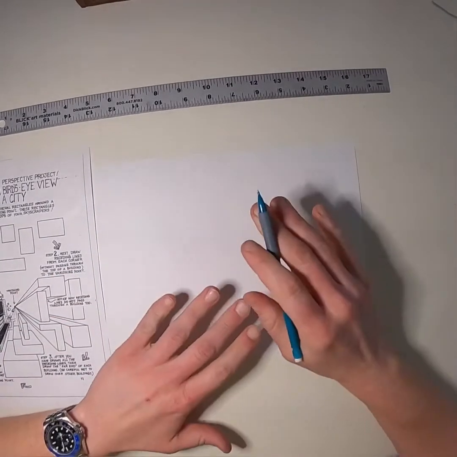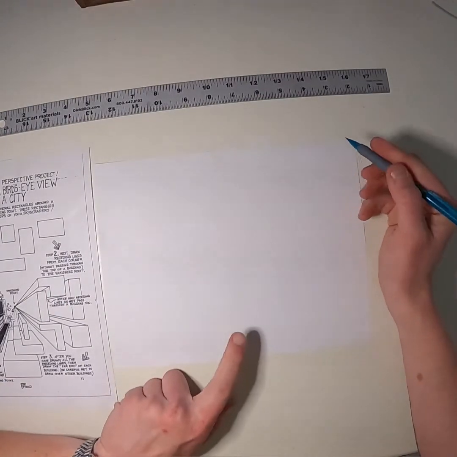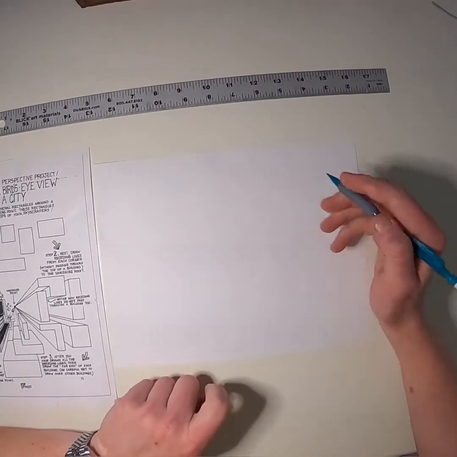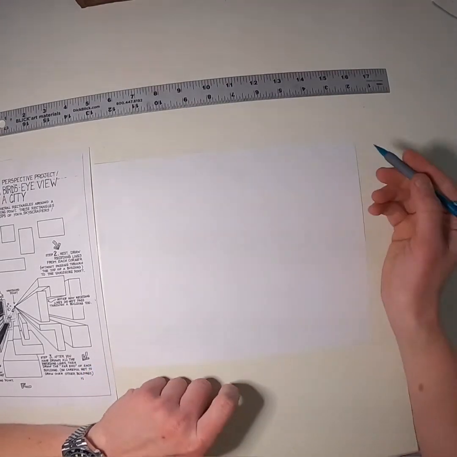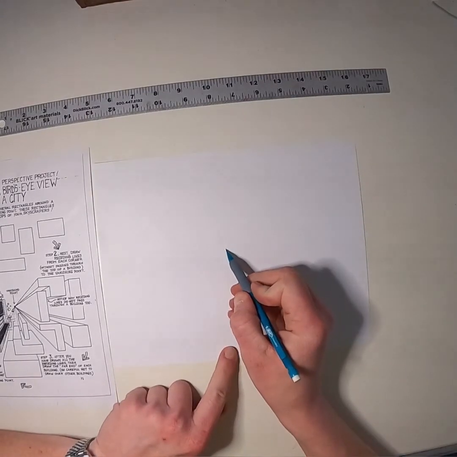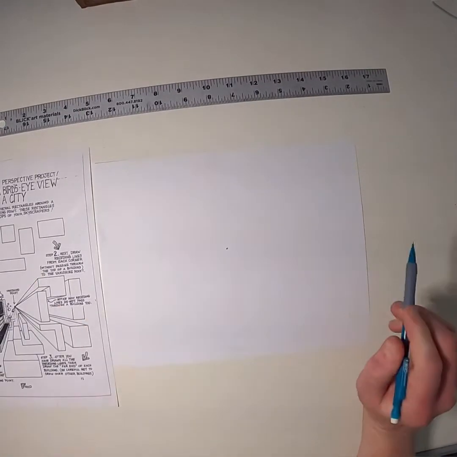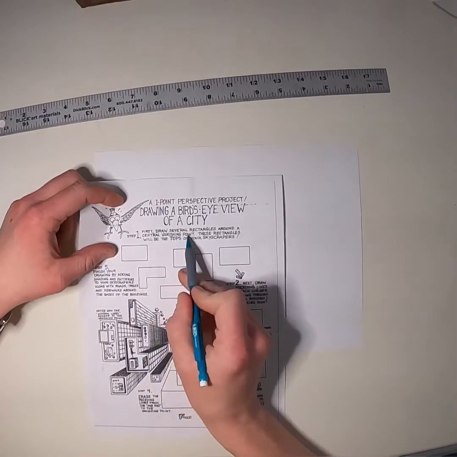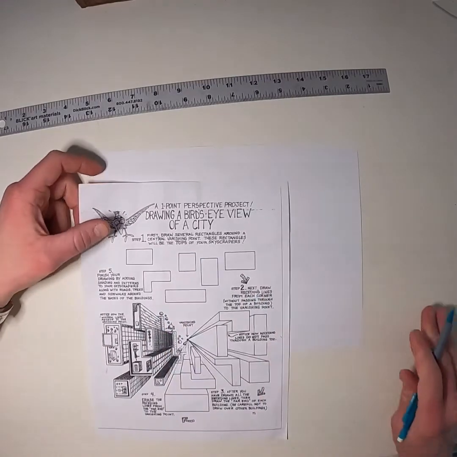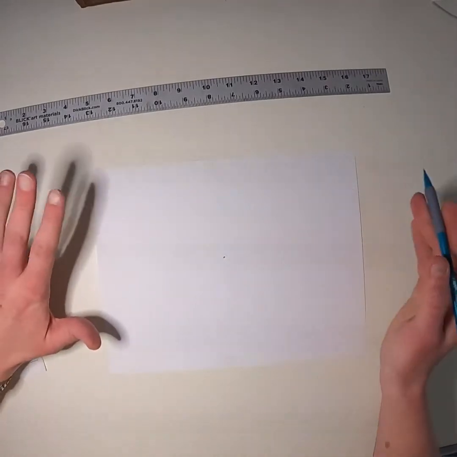All right. So the first step in doing your 1-point perspective is figuring out where your one vanishing point is going to go. The reason they call it 1-point perspective is because you use 1 point to draw all of your lines either to or away from. So our one vanishing point is going to be somewhere pretty close to the middle of this sheet of paper. Step 1: draw several rectangles around a central vanishing point. These rectangles will be the tops of your skyscrapers or the tops of your buildings. So here's my vanishing point. For now, I'm just going to draw 5.